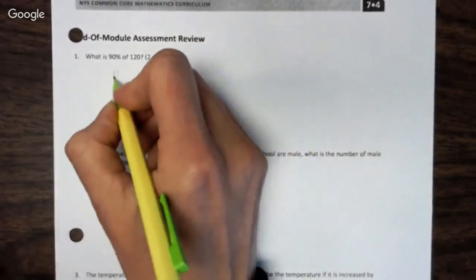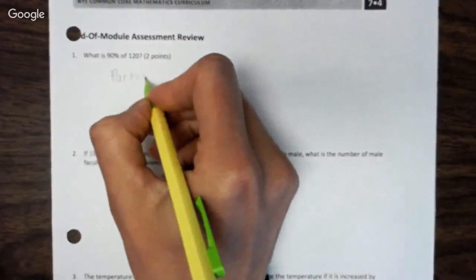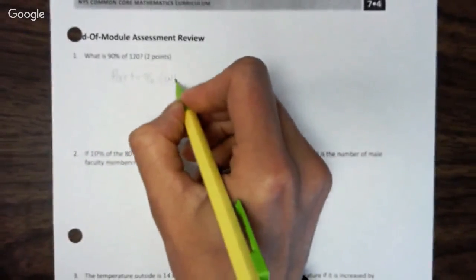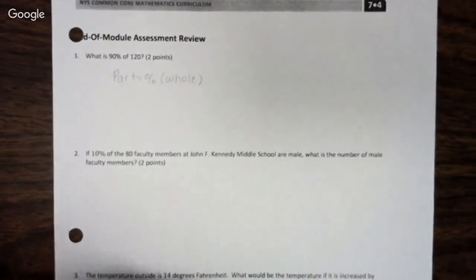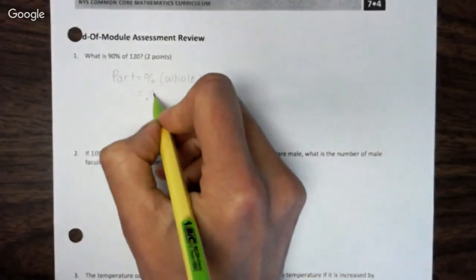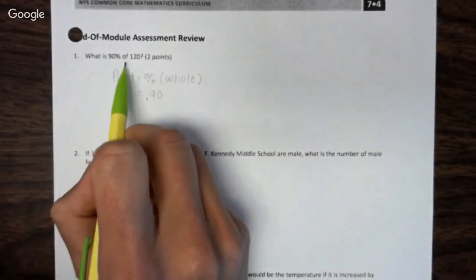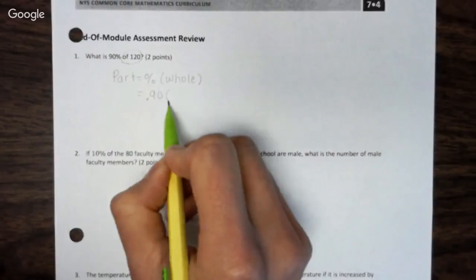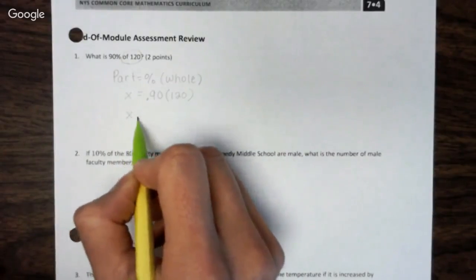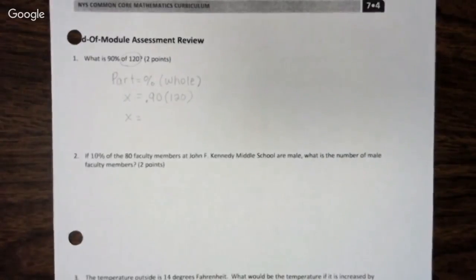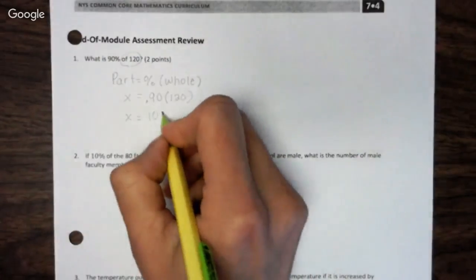All right, so it's a percentage question. We're going to use part equals percent times whole. Now remember, on the entire test, you have to have that formula written first before you actually do any of the math. All right, so it's 90%. It says of 120. Remember, my of is my whole, so that's 120, and we're trying to find the part. So 0.90 times 120 gives us 108.